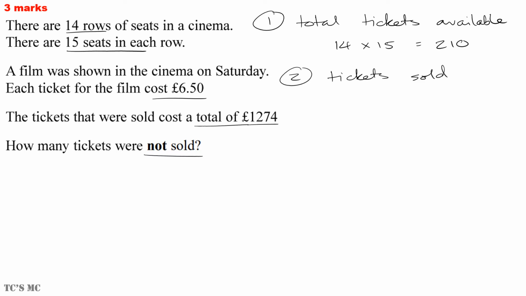Altogether, the total was 1,274. Each ticket is £6.50, so we need to divide by £6.50, and that is 196. For getting 210 or 196, we would get 1 mark.